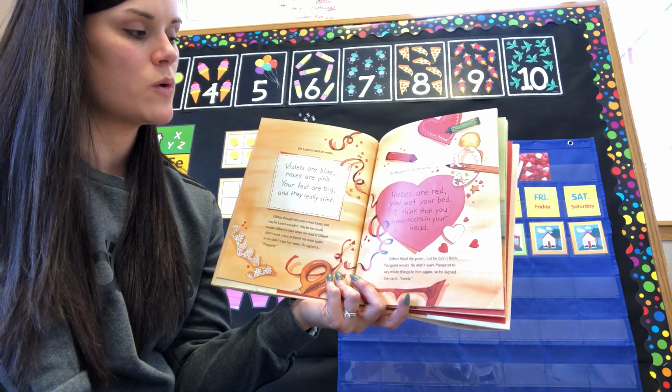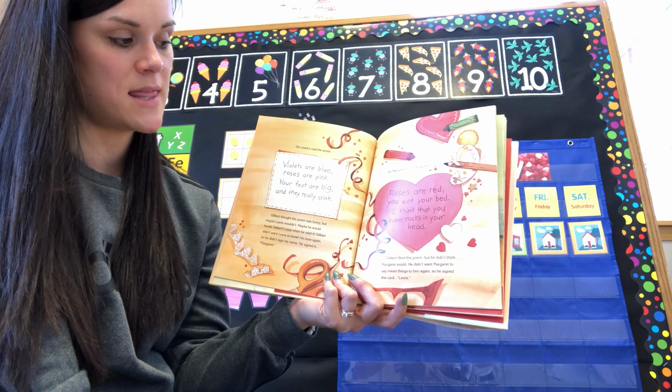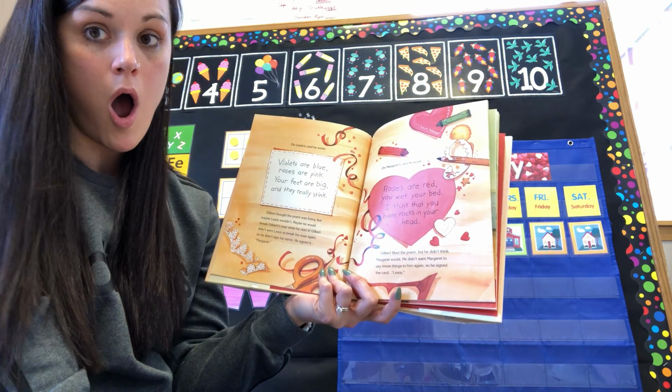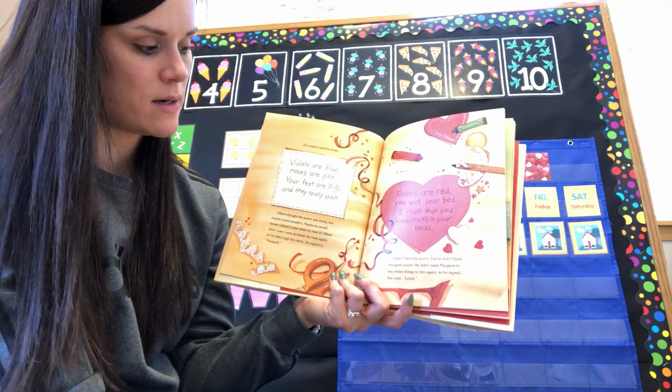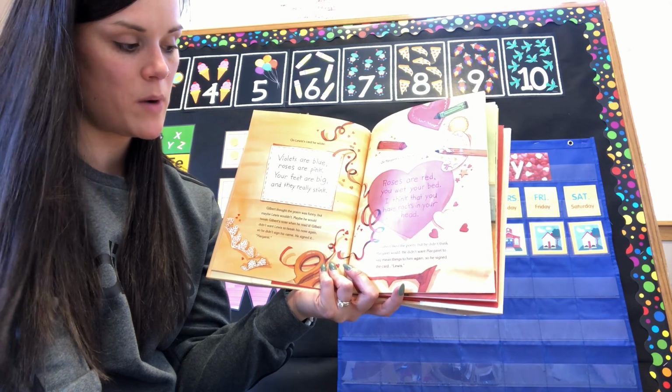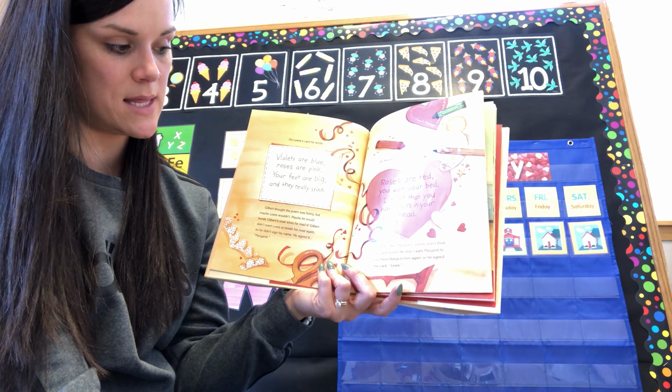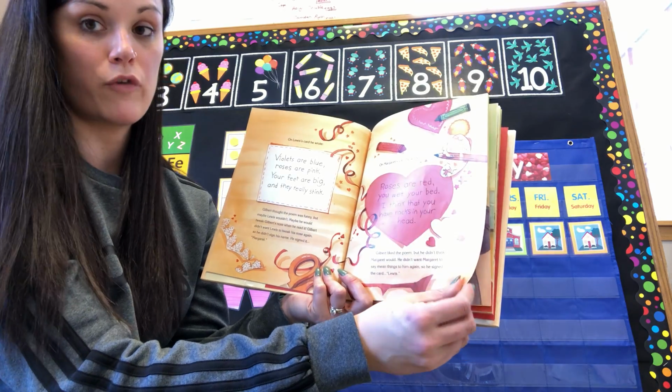On Margaret's card he wrote, roses are red, you wet your bed. I think that you have rocks in your head. That's not very nice either. Gilbert liked the poem, but he didn't think Margaret would. He didn't want Margaret to say mean things to him again, so he signed the card, from Louis.